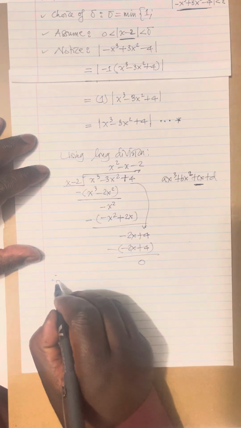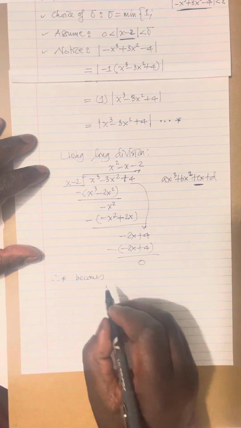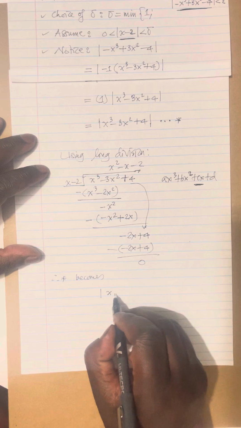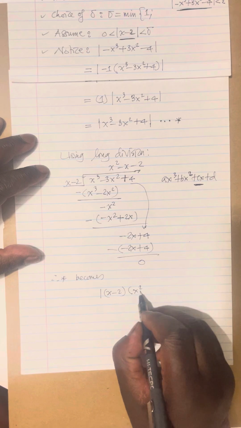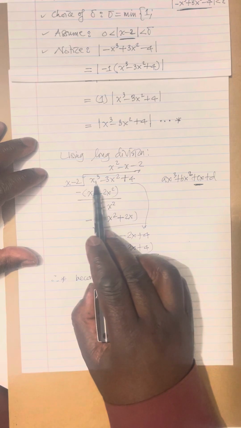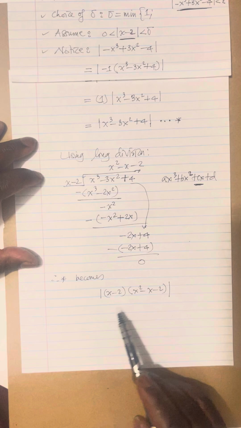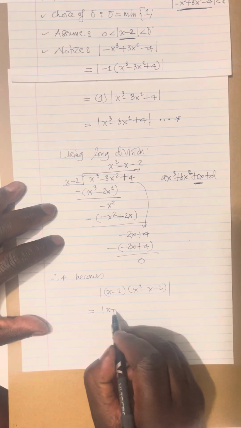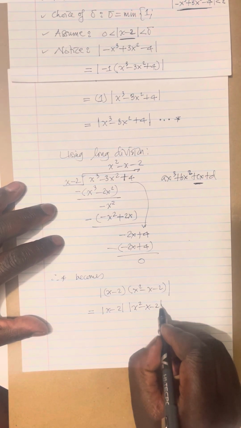I'm going to say therefore asterisk becomes, what does it become? It becomes the absolute value of x minus 2 times x squared minus x minus 2, like so. Remember now, factorizing this, we just have to multiply that by that to get this kind of expression. Now, sorry about that. This is exactly equal to absolute value of x minus 2 times absolute value of x squared minus x minus 2, like so.